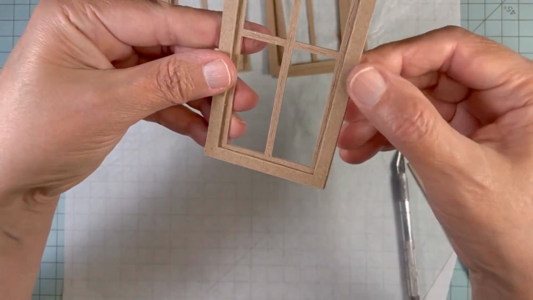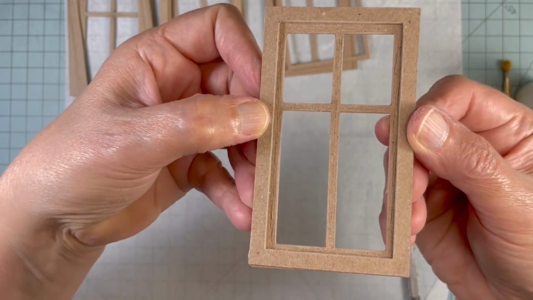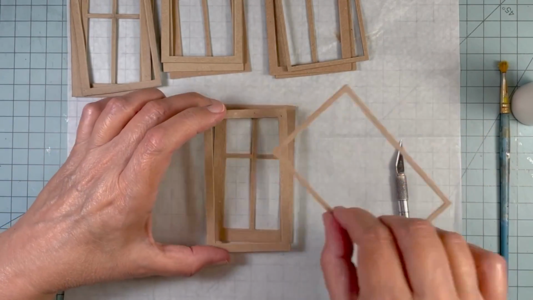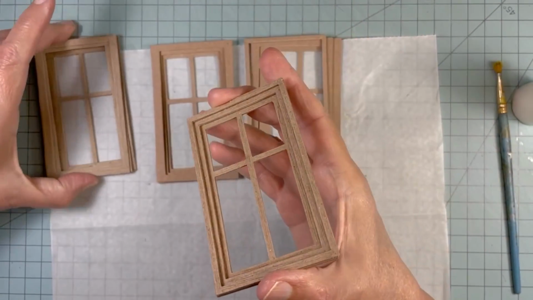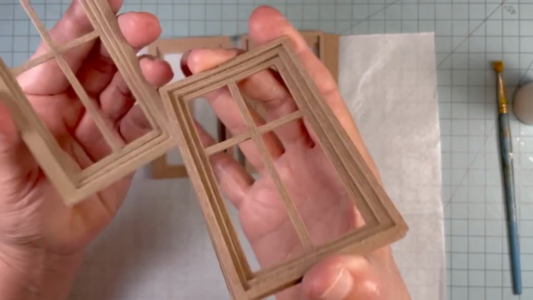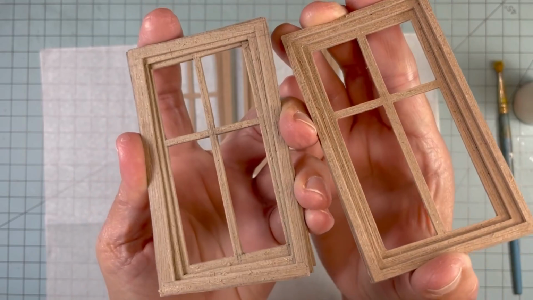Oh, I really like that. I don't know if the camera's picking it up, but I really like that. So I'm going to continue to do that on all of the other pieces. And here's how my 2 windows look. The rough side looks, I am very happy with this. I hope the camera's getting it.